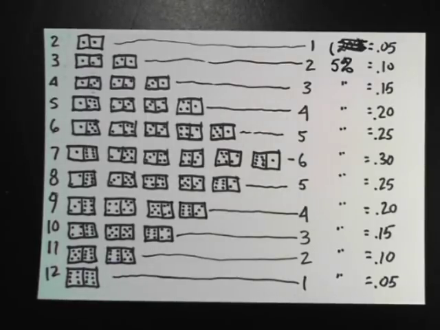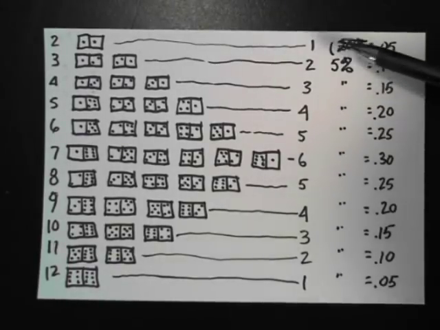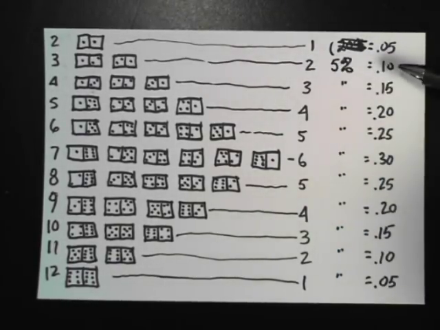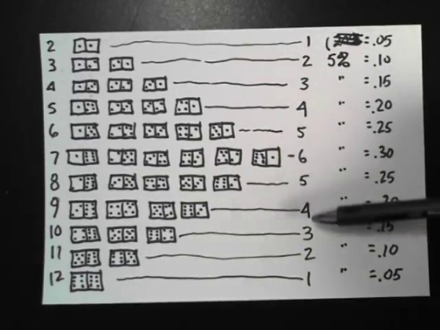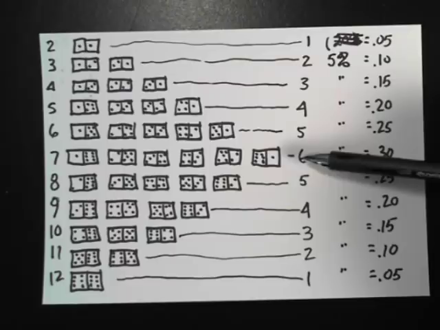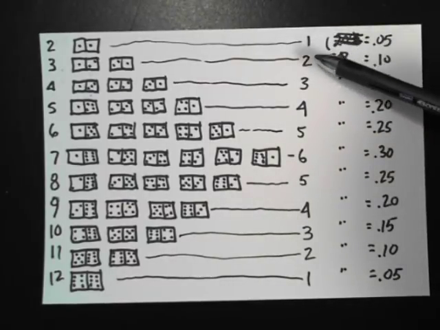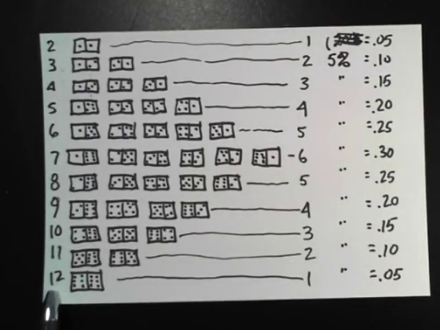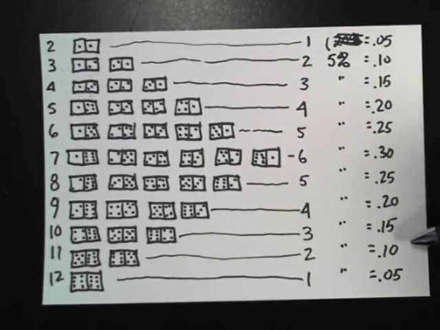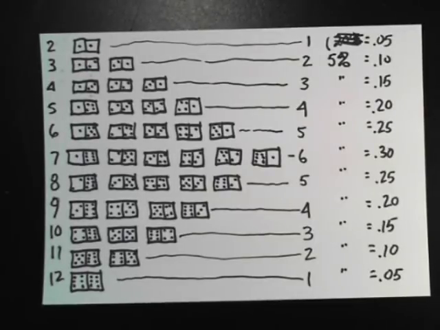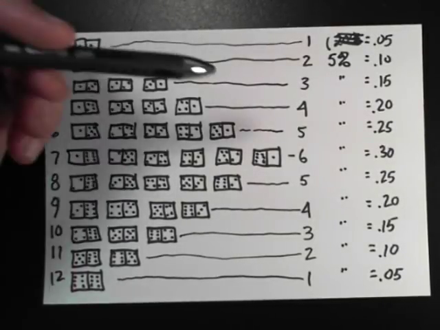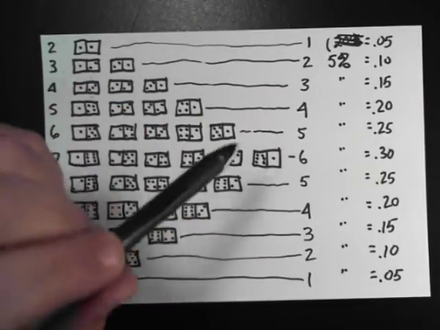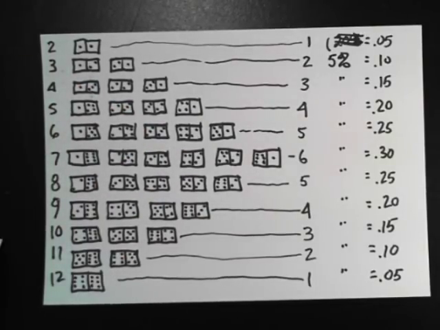Which a d20, one of the sides on the d20 will come up 5% of the time. So 5% of 1 is 0.05. 5% of 2 is 0.10. These are the chances. 5% of 6 is 0.30. So not only do we have the number of chances that you will roll one of these 2d6 sums, we also have the 5% for rolling a particular side on the d20 with this many chances. And we'll get to that here right now, as a matter of fact.